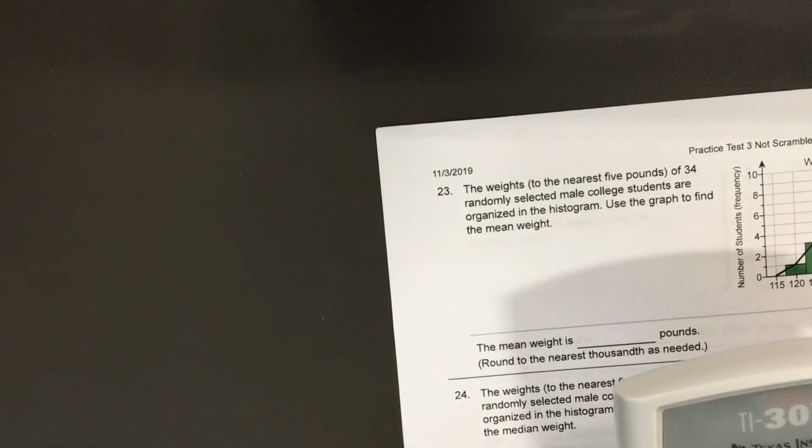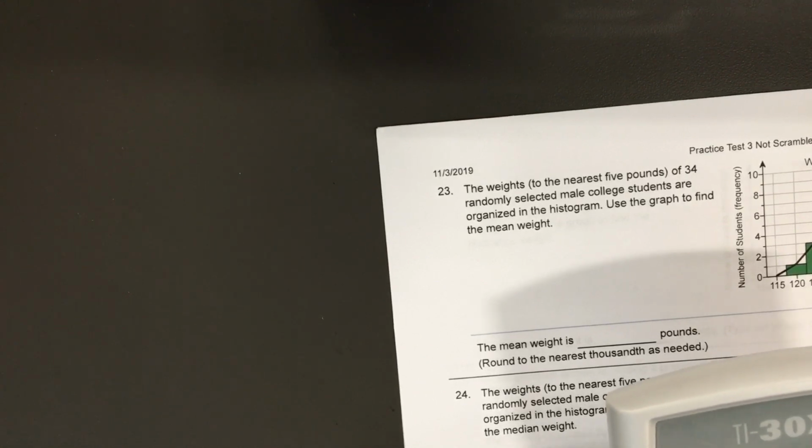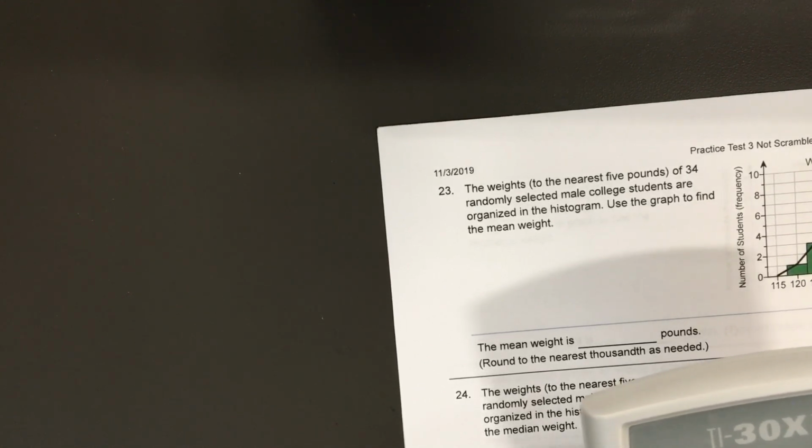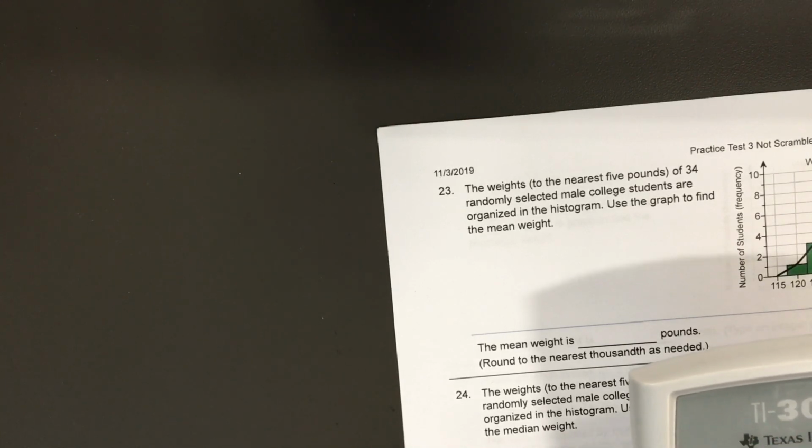Scroll to the right. There's your mean. If you calculated this by hand, you'd have to be careful to keep all those digits, as many of them as you could handle. You're squaring numbers, it'd be a mess. One more over, that's the standard deviation. And the squaring comment was in reference to standard deviation.